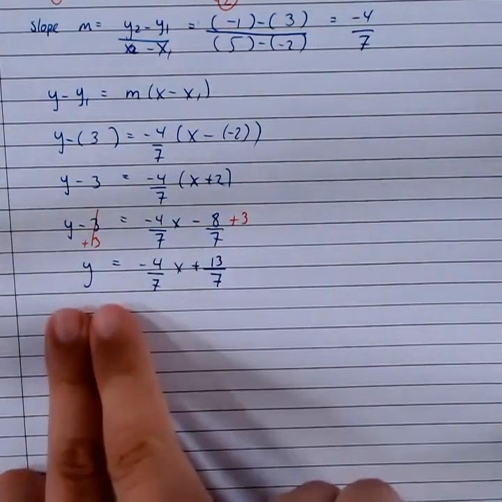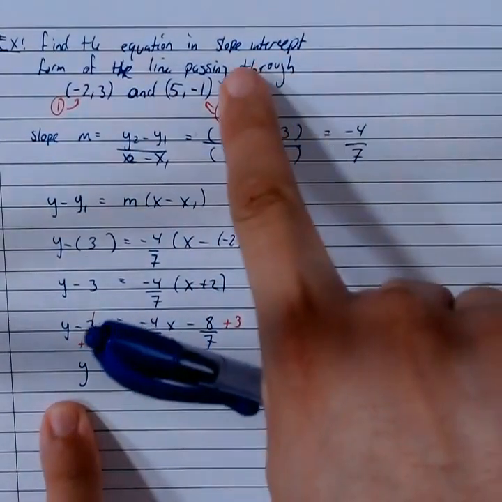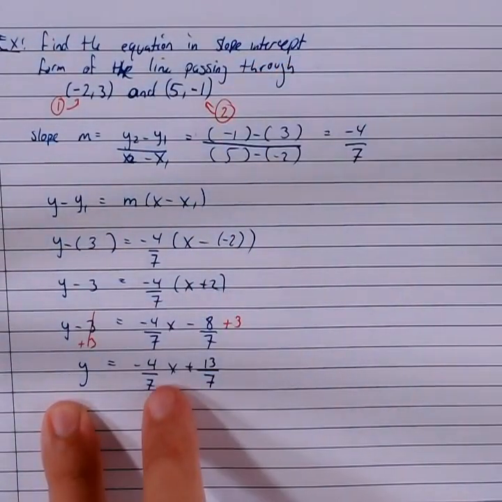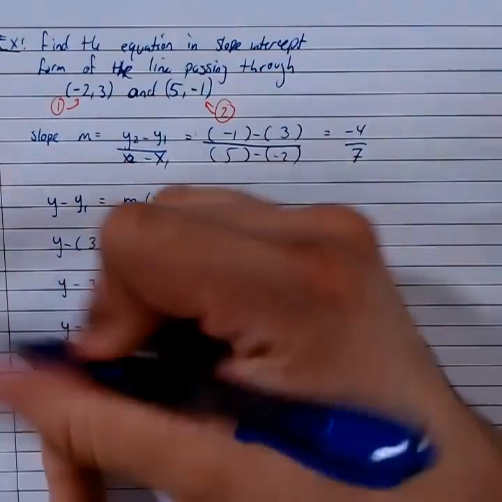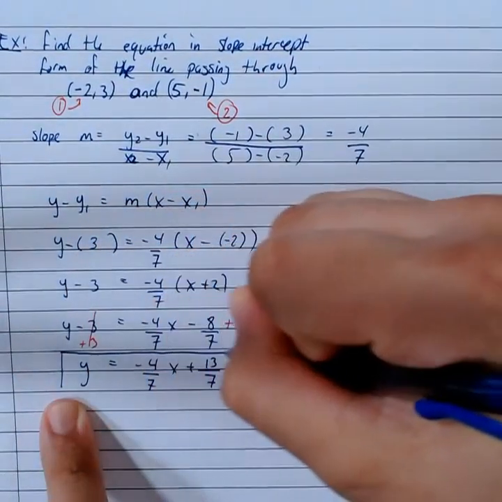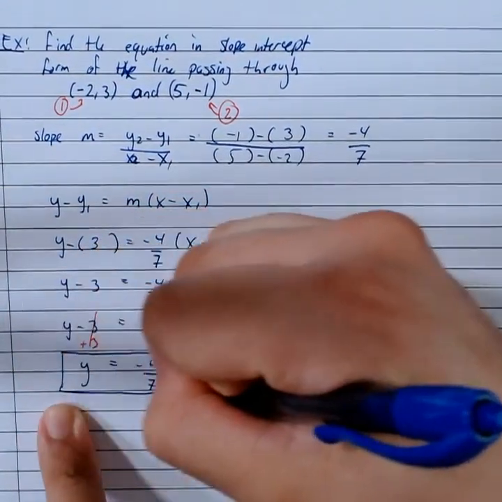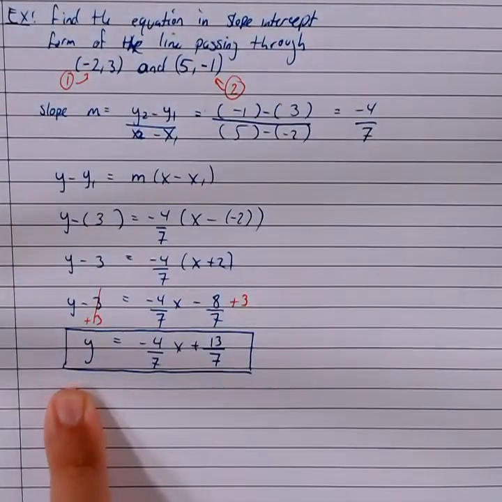And there we go. So now we have our equation in slope-intercept form, y equals mx plus b. And that's what we wanted.